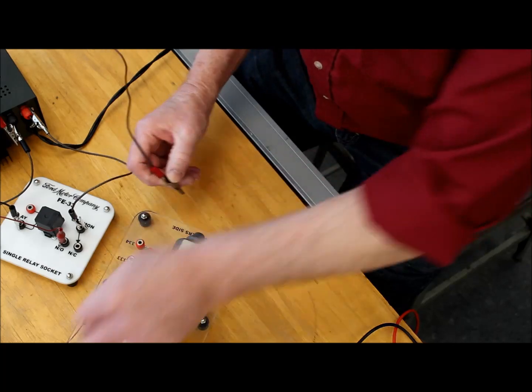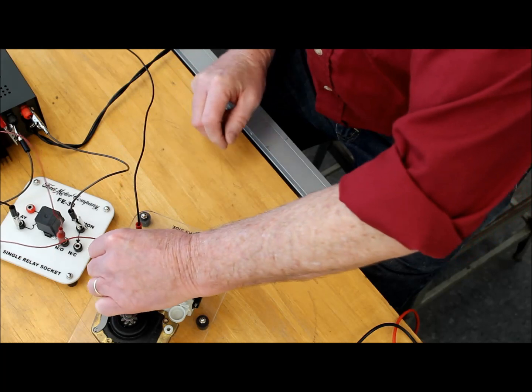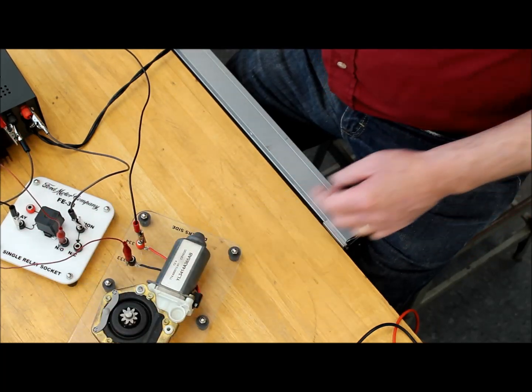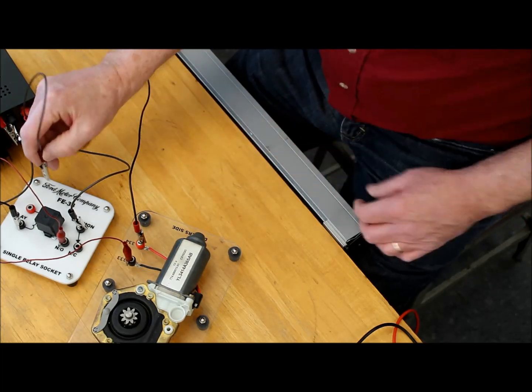So now, you remember this power window motor took a lot of current. But if we operate it with the relay, how much current are we using on our control side?